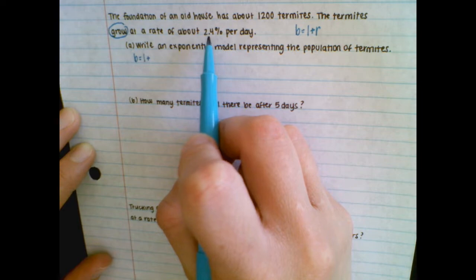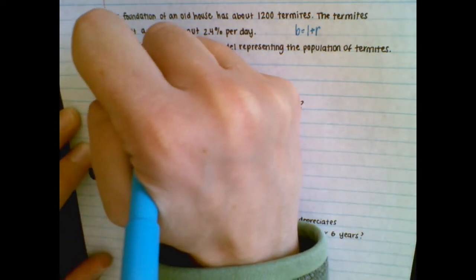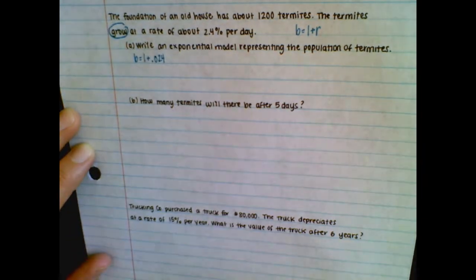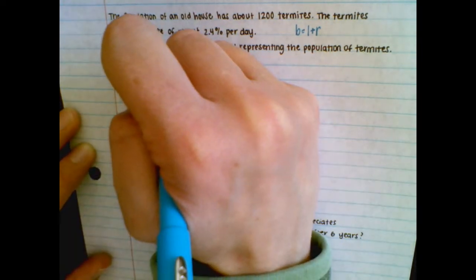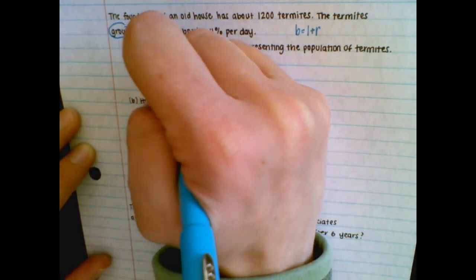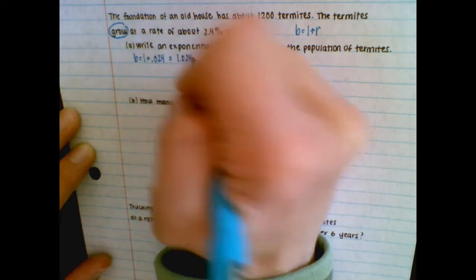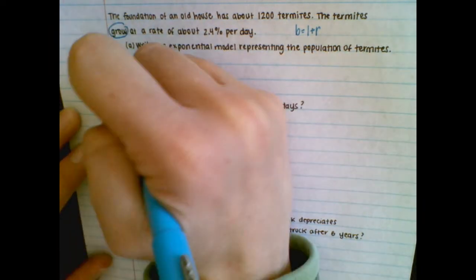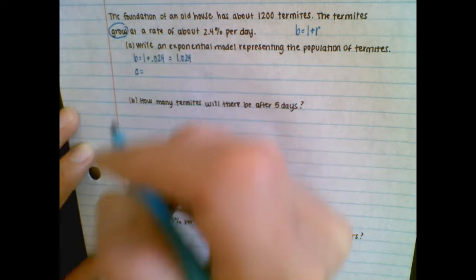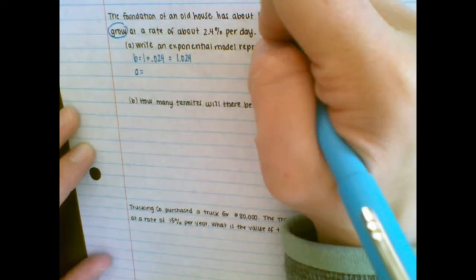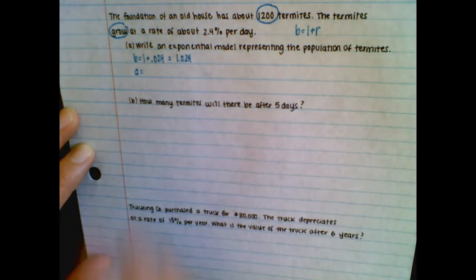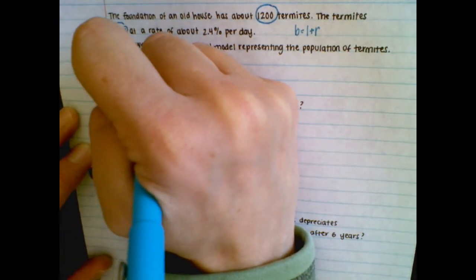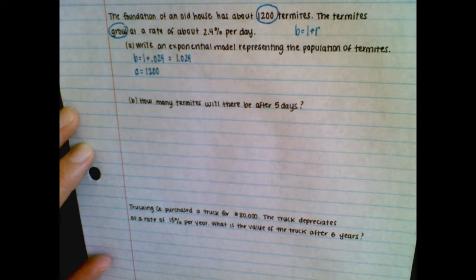But again, I want to write that as a decimal. So that's going to be 0.024 when I move the decimal place over to the left 2 times. So that's telling me that my b value is 1.024. Then I need to know what my a value is. Well, my a value is my initial value, and it's telling us that we're starting off with 1,200 termites. So my a value is 1,200.